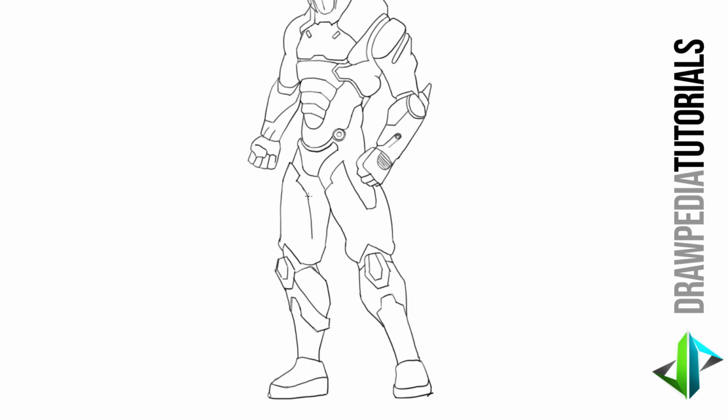Now going back to the front, the thigh, I'm gonna extend this line downwards and turn it outwards. We're gonna do the same at this point, extend it downwards and turn it sideways. I'm gonna add a rectangular shape right there and a stripe at this corner right there.